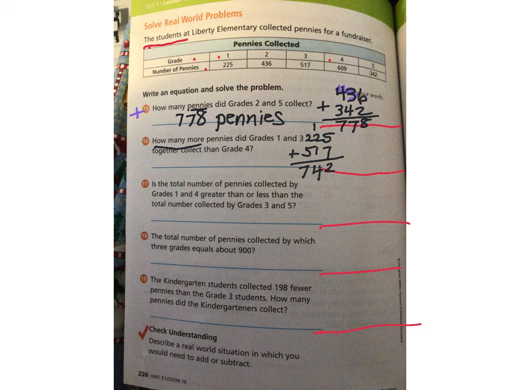Now, the reason we have two problems is because we want to take our new total, 742, that's for grades 1 and 3, and we want to get the difference between grade 4 and that number. So when I look up at grade 4 up here, it's 609. So how am I going to get the difference between those two numbers? Whenever I see difference, or how many more, like they said right here, I'm going to be subtracting, which means I'm going to put my big number on top, and I'm going to figure out the difference. So I'm going to subtract grade 4.